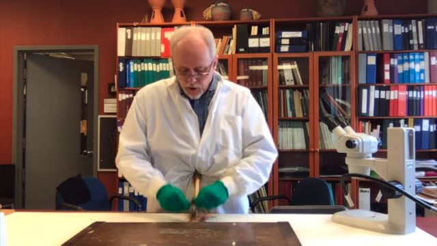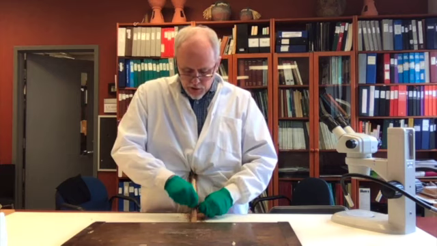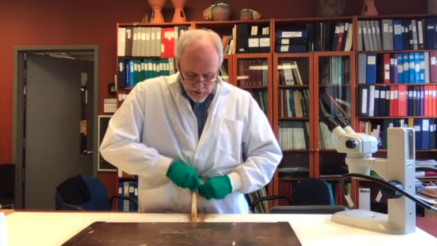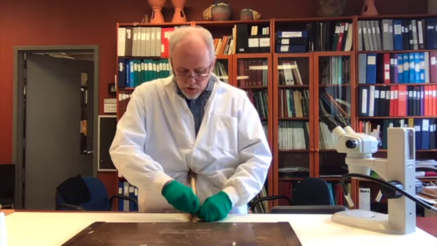And then we continue on with another few hundred strokes, perhaps, and then have the analyst look at it again to see what changes there may have been in the use damage on the edge.